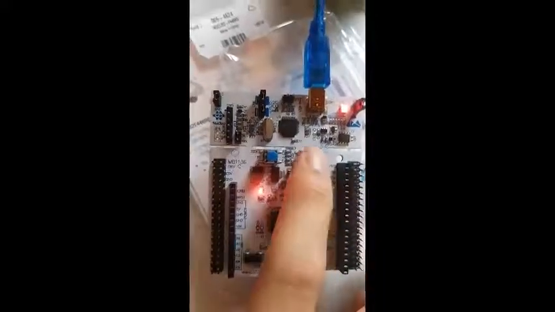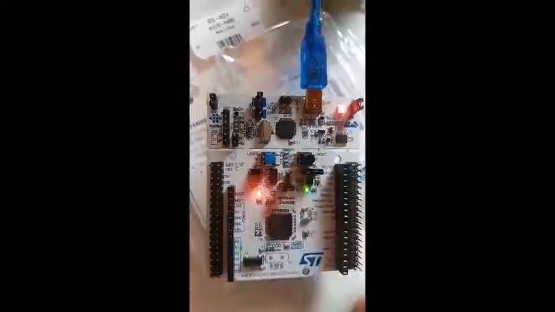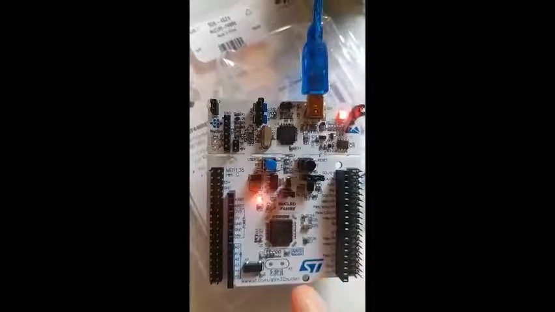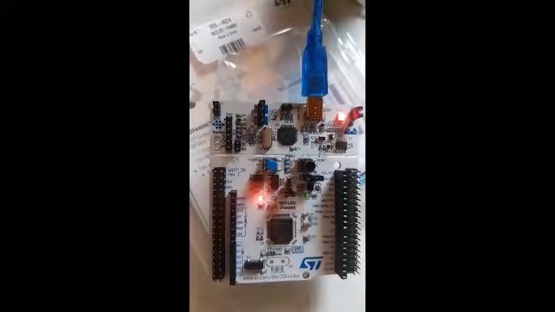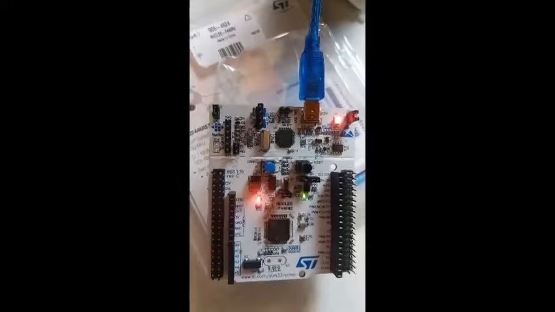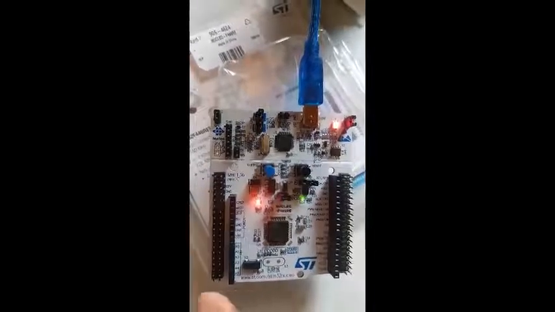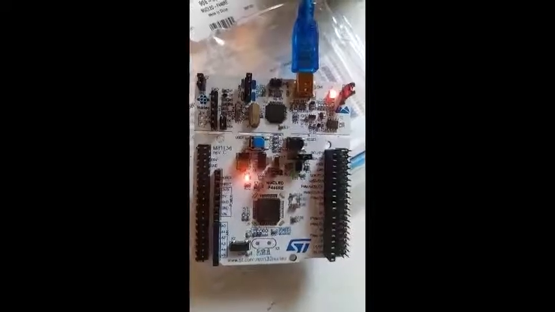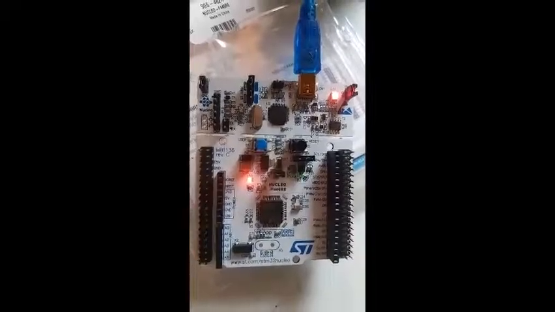Once again, click the reset button. So there, upon reset, it will load the program, and every 1 second it will light the LED, turn off the LED, toggle the state, and that's how the timer interrupt works. So you could have the main program running on your main file while not worrying about the timer delay.